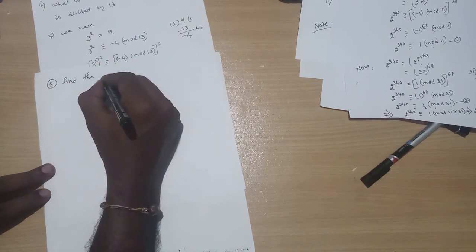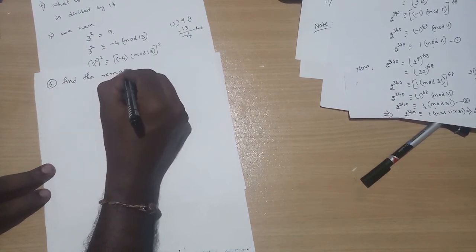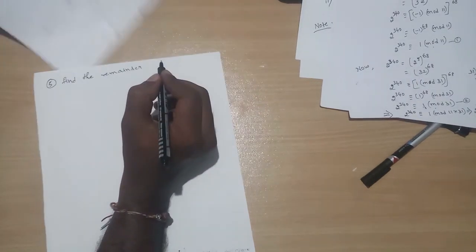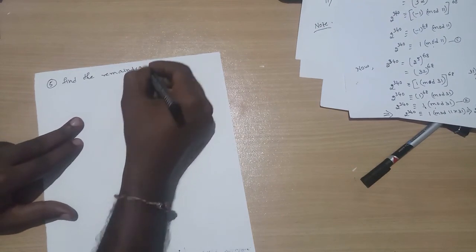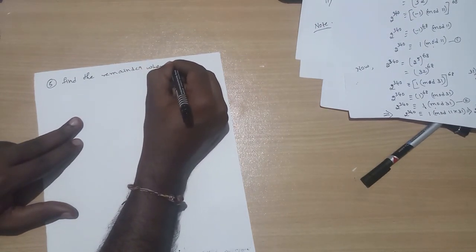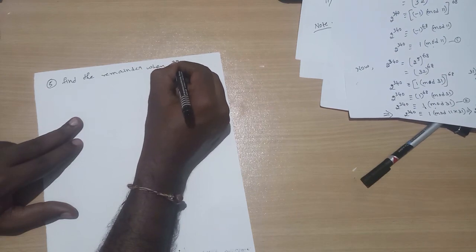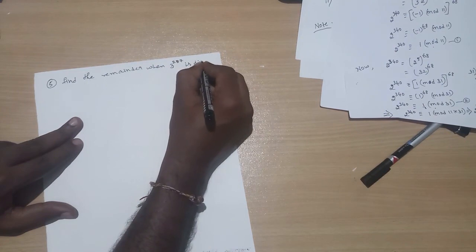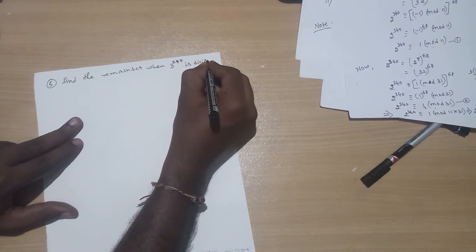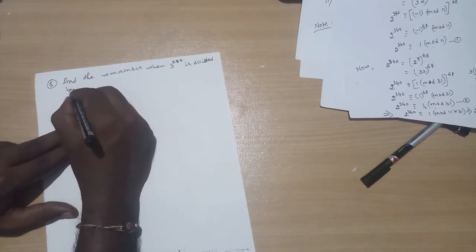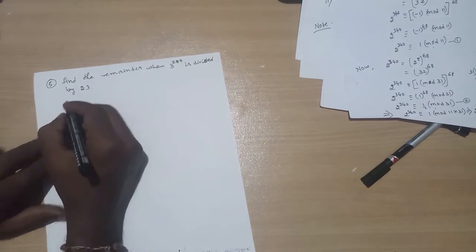Find the remainder when 3 to the power of 287 is divided by 23.